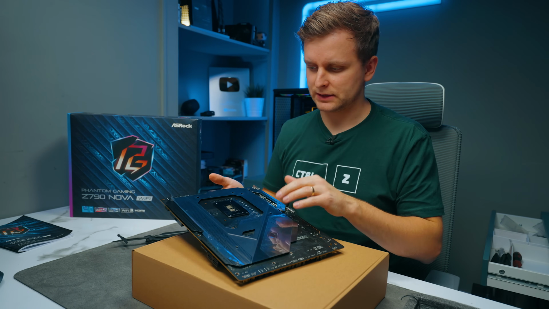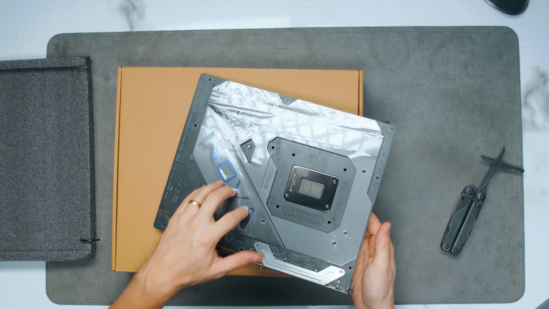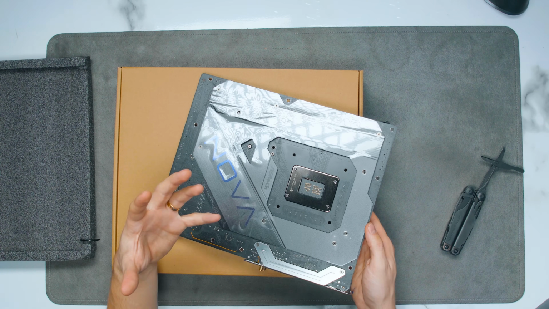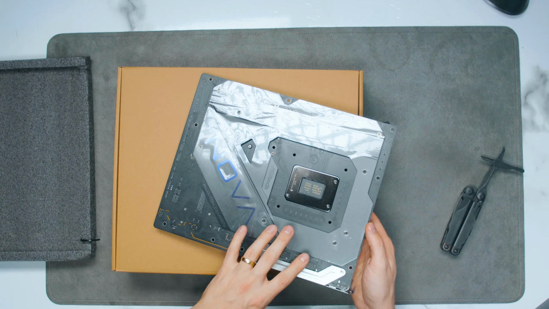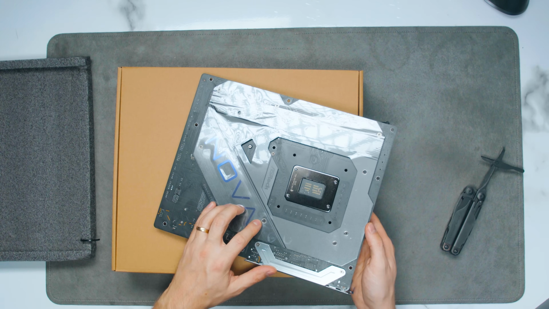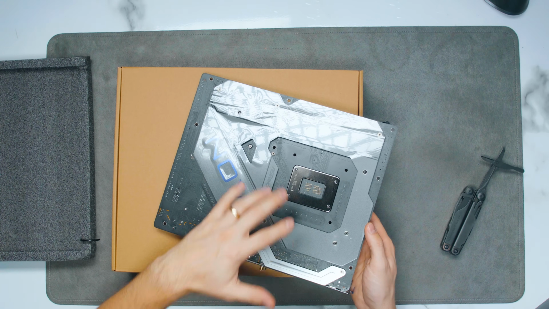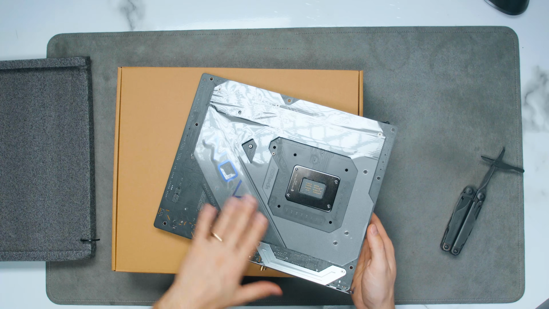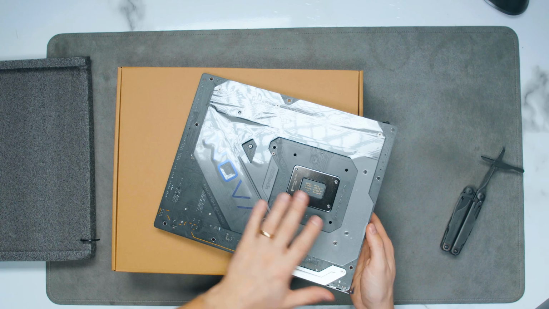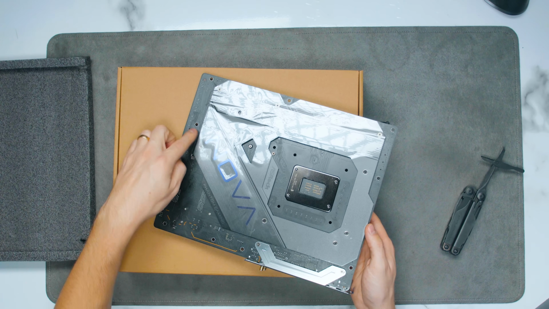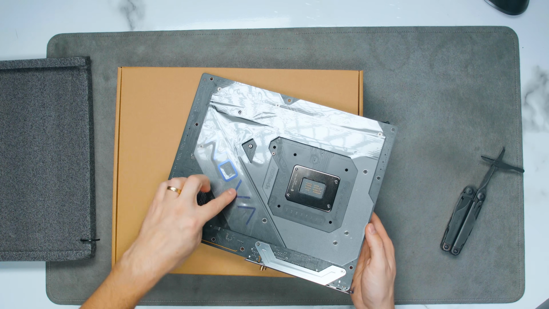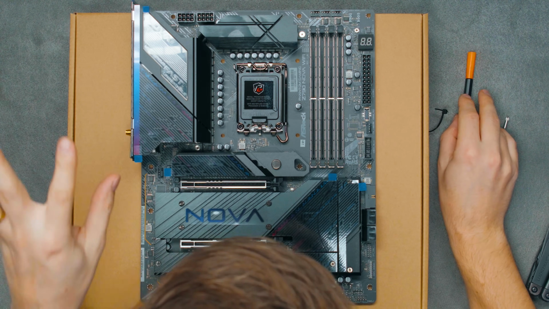First thing I notice is the back plate. You can see that the back is now covered. That's what usually comes with the higher end motherboards. There's a little bit more protection on the back just in case you put the motherboard in your PC case or something like that. You're not going to shave any of the SMDs off because most of them are covered here, as you can see. And we've got a nice Nova sign here as well. So this is quite interesting.